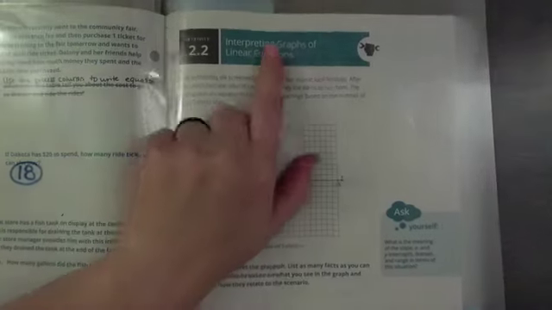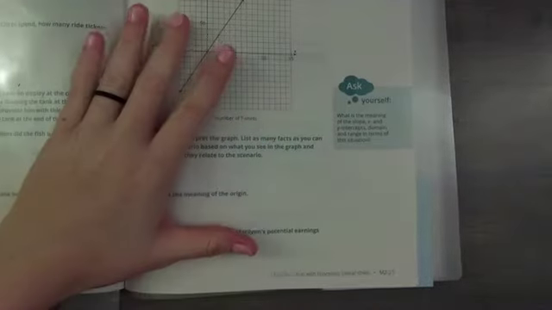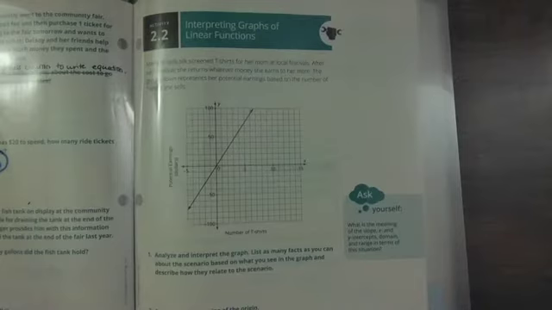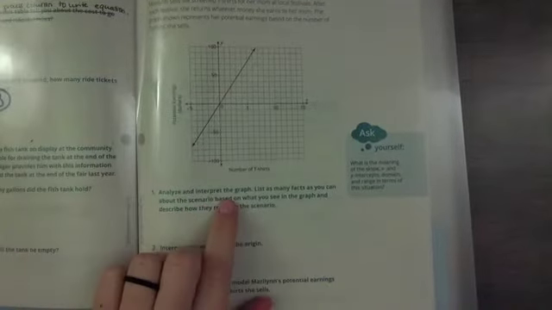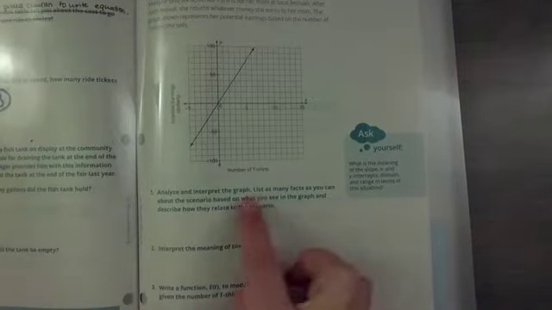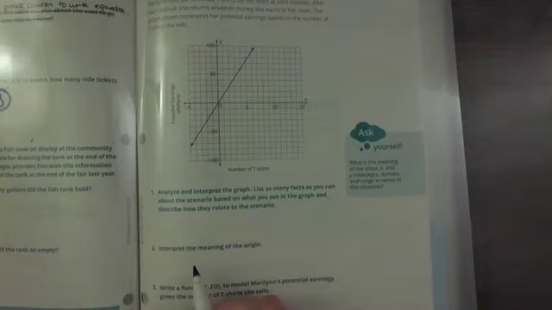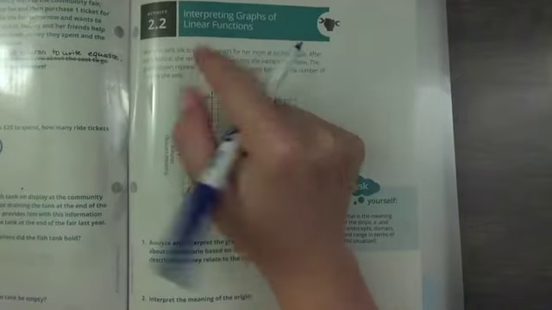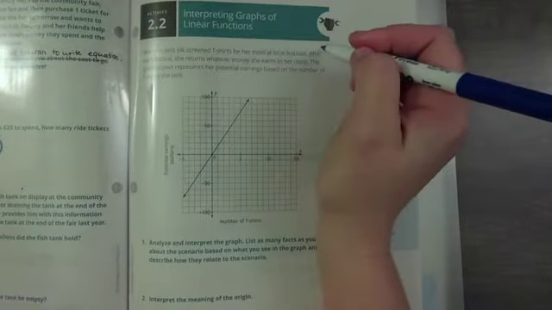This is interpreting graphs of linear functions, and this is page M227. So again, interpreting is that context where you're finding the meaning. So if we analyze and interpret the graph, we're not actually going to write all of this, but interpret the meaning of the origin. So Marilyn sells silk screen t-shirts for her mom at a local festival.